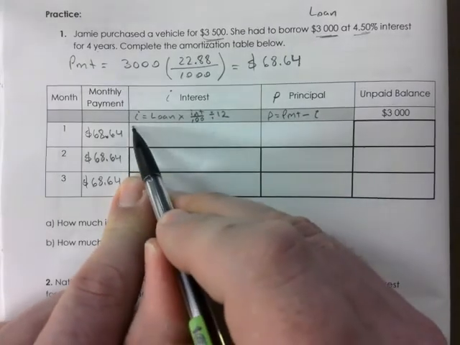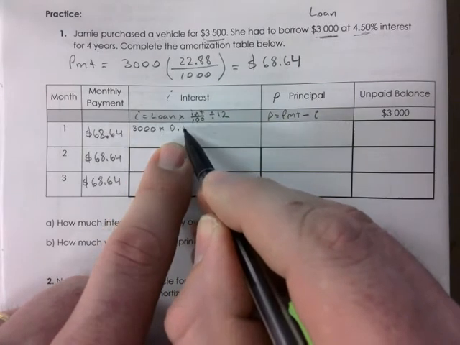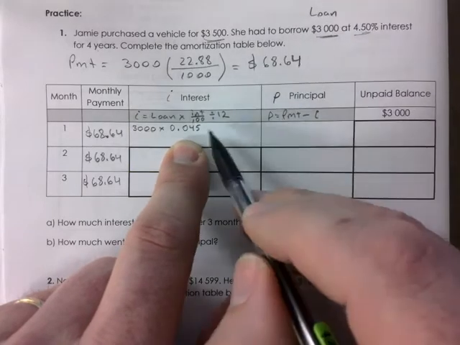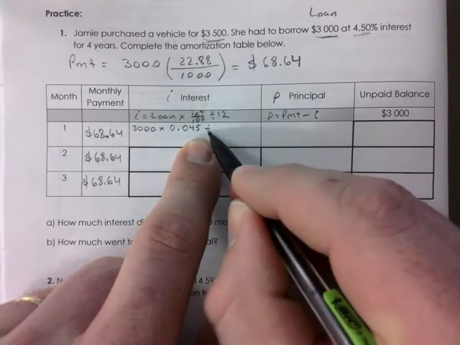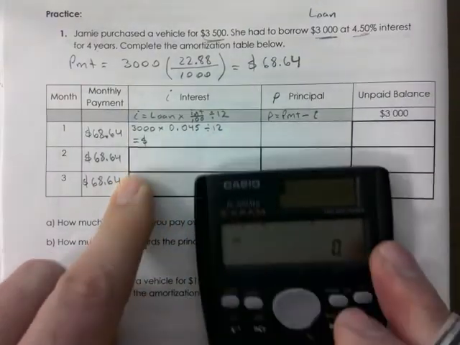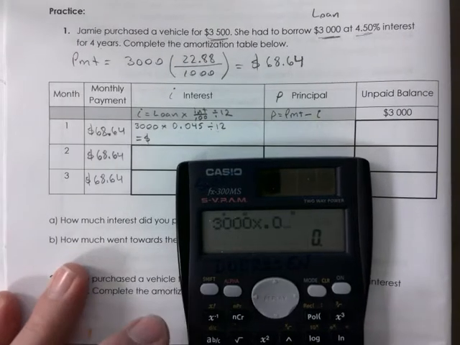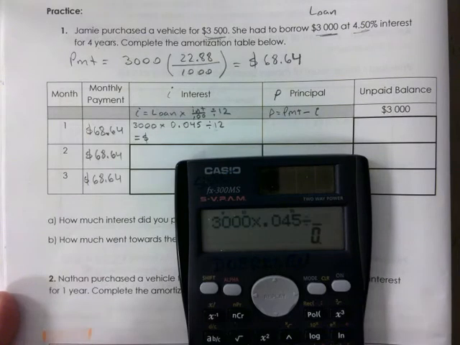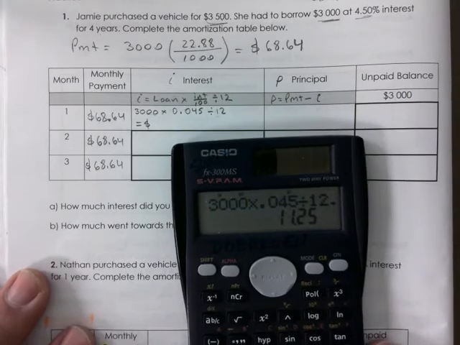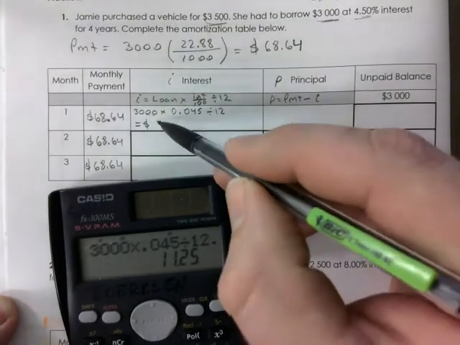So the first line here is 3,000, that's my loan, times the interest rate is 0.045. So all you do is divide the 4.5 by 100. I hope that makes sense. And then you divide that by 12. Let's figure out what we get. I might only do the first line actually and then let you go solo for a bit. Divided by 12. And I will always check my answer. Does it make sense? And it does make sense. It's smaller than my payment, okay? And it is a small payment, right?